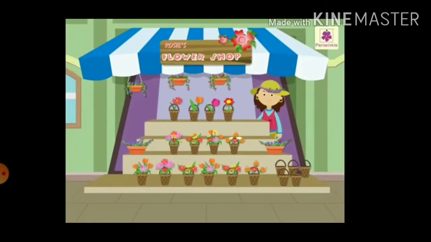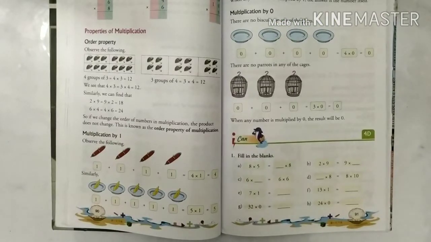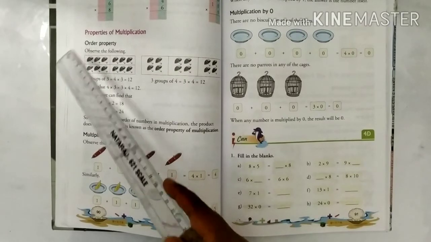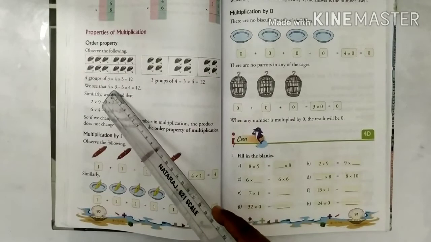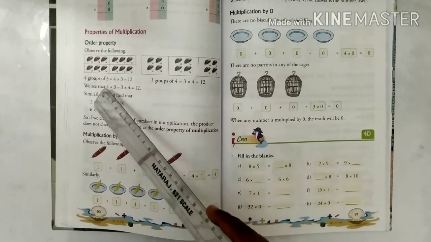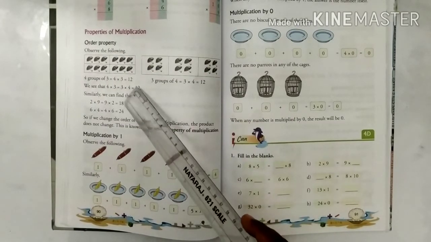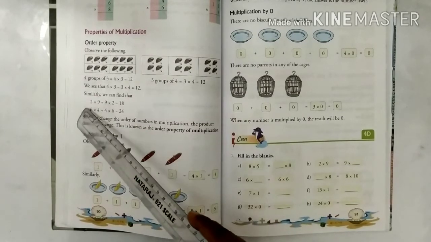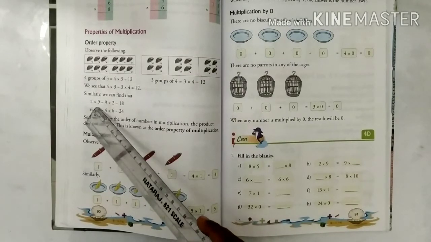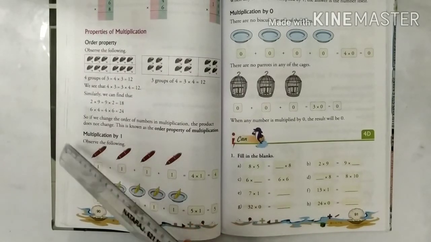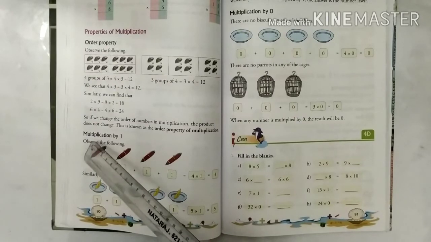I liked learning the multiplication properties at Rosie's flower shop. Didn't you? So what are all the properties of multiplication? This is the order property, which means that, for example, if we have 4 into 3, it is equal to 3 into 4, and both of them will have the same answer, that is 12. Similarly, 2 into 9 will be equal to 9 into 2, and both of them will have the same answer as 18.